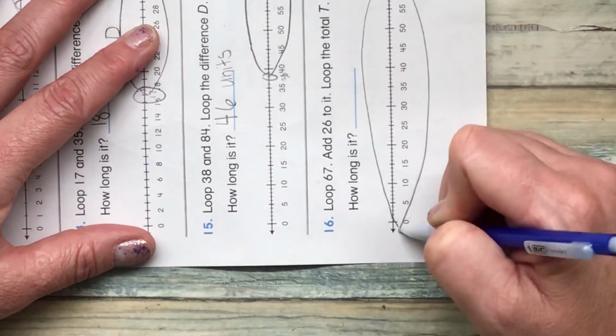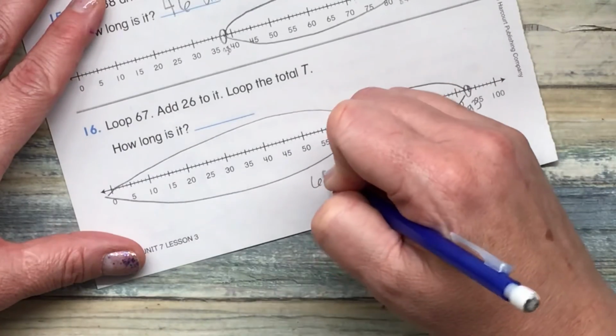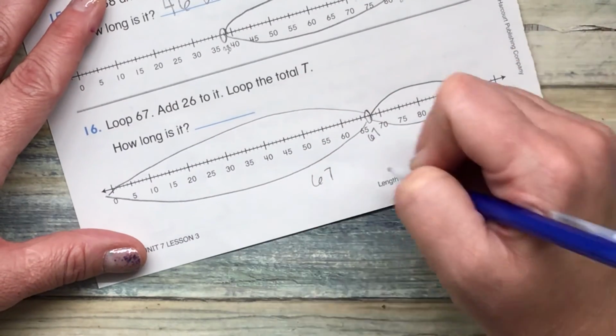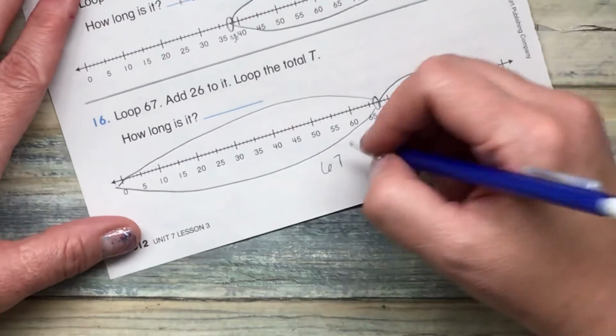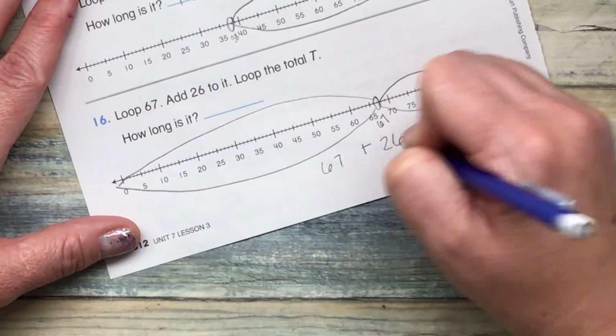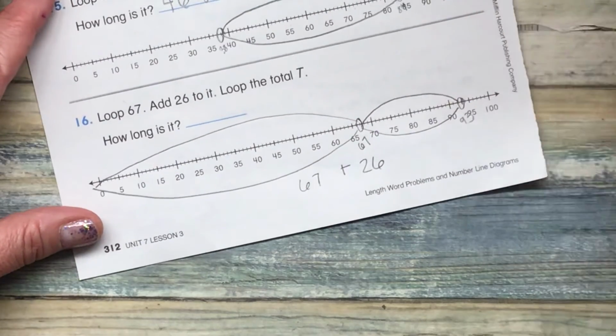So you have to add 67 plus 26. And what do you end up at?